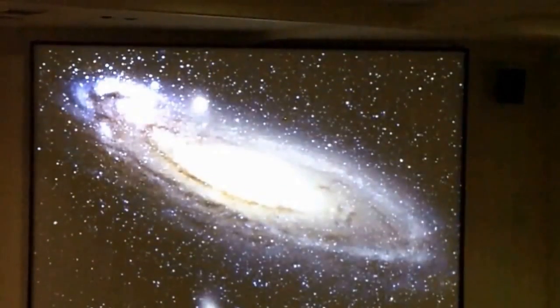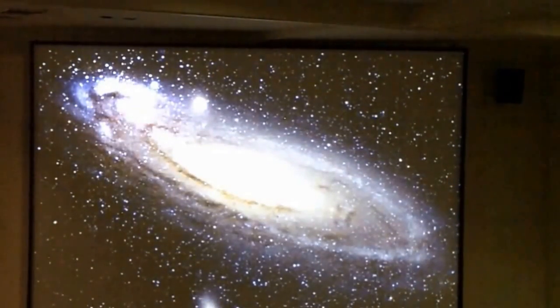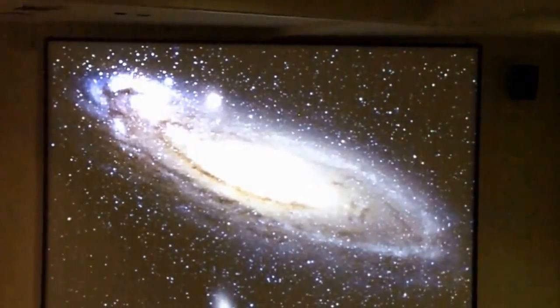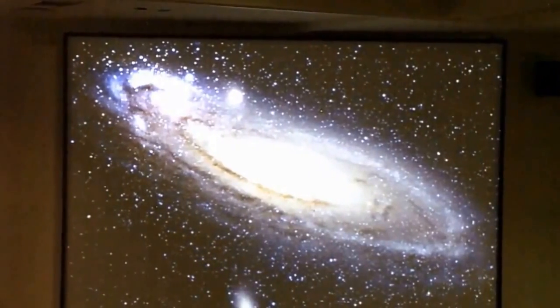And that's Andromeda in the optical. Again, it looks very different depending upon the wavelength, but you learn different things. And you can see the little blobs, those are little dwarf galaxies that orbit around it, like the Magellanic Clouds orbit around us.